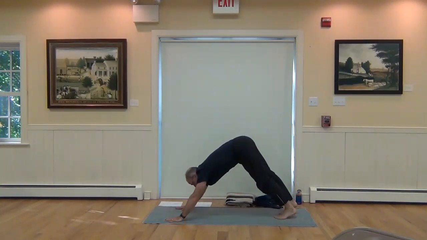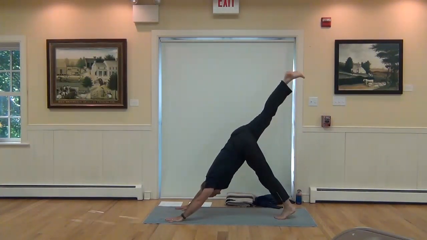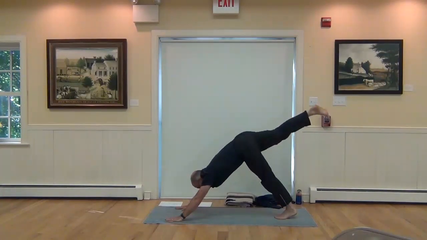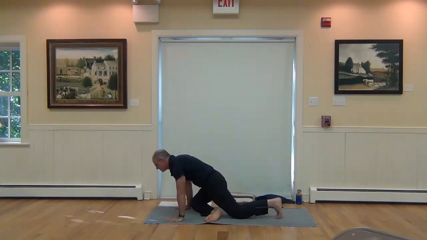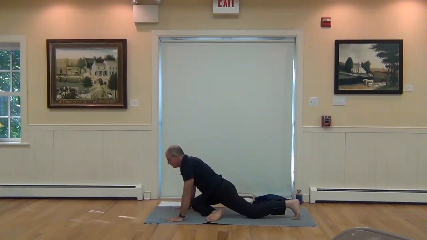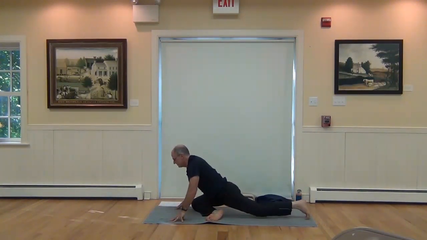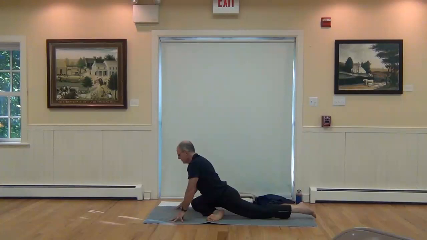Inhale, lift the right leg up. And exhale, bend the knee, bring it forward for pigeon, Ekapada Raja Kapotasana. Walk the left knee back, lower the hips down.